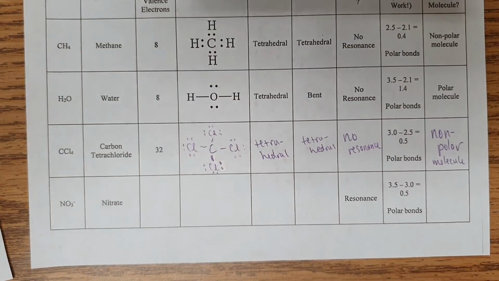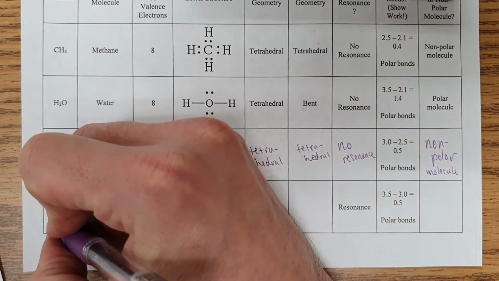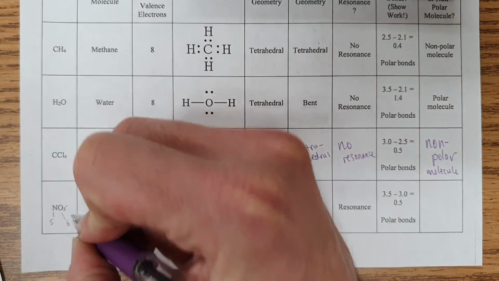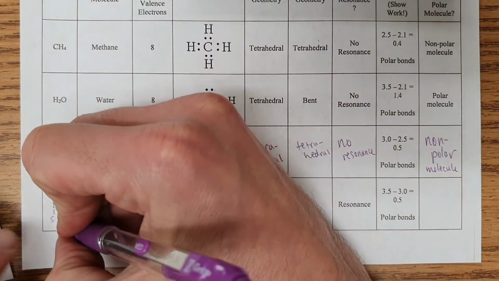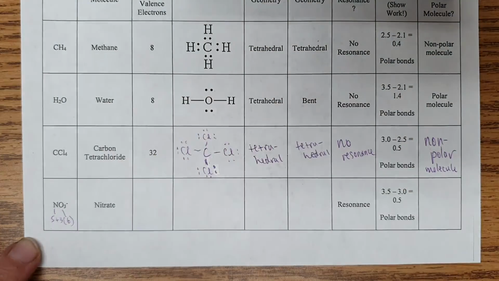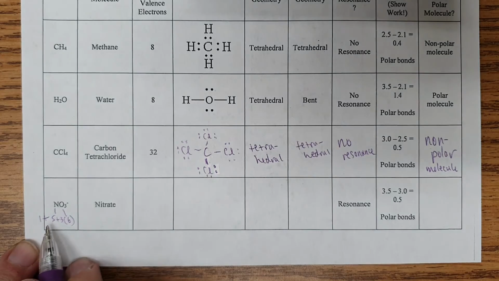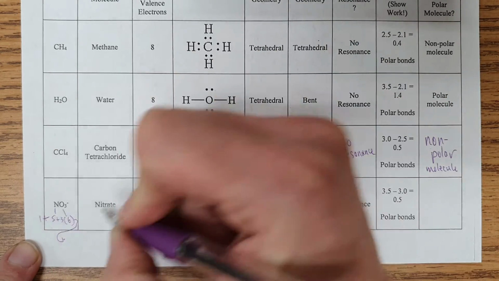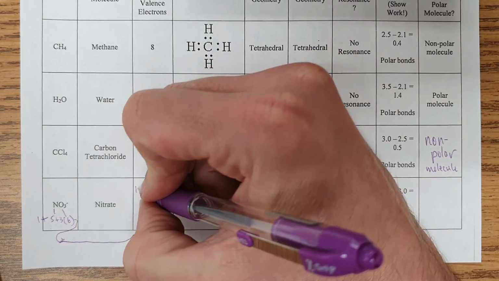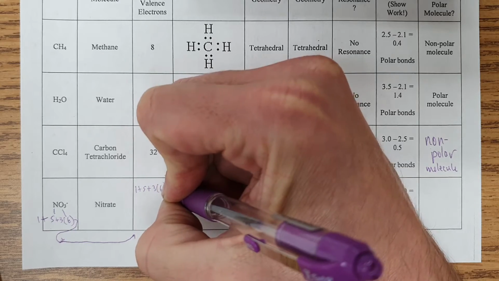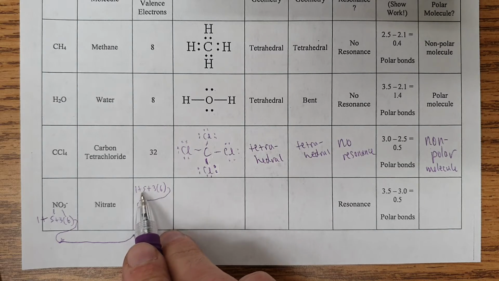Let's do nitrate. So, nitrate, that's NO3. Nitrogen has 5, oxygen has 6. I got that by looking at the periodic table. Nitrogen has 5, oxygen has 6. There's 3 oxygens. And can't forget to add 1 because of the charge. I'll put that right here, 1 plus. And what that adds up to is, well, actually, right here. So I guess I could have done all that math here. 1 plus 5 plus 3 times 6. And that comes to an answer of 18, 23, 24.